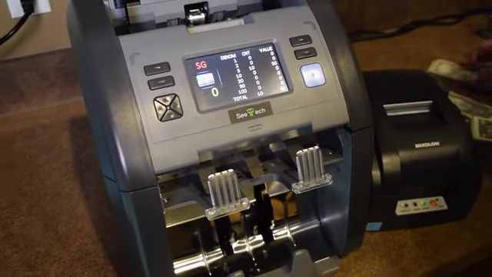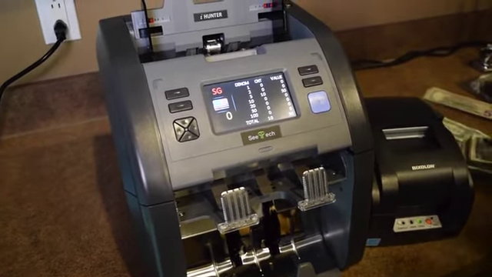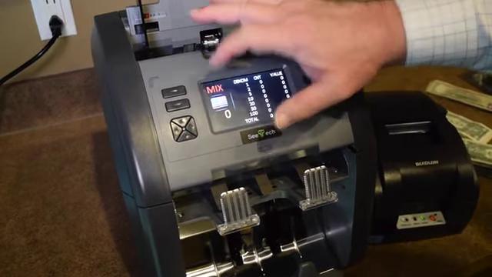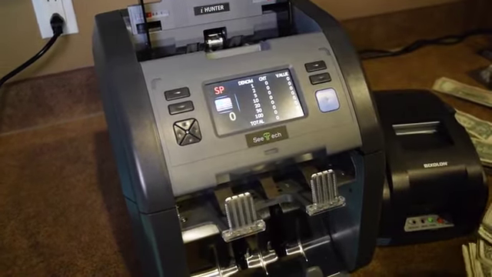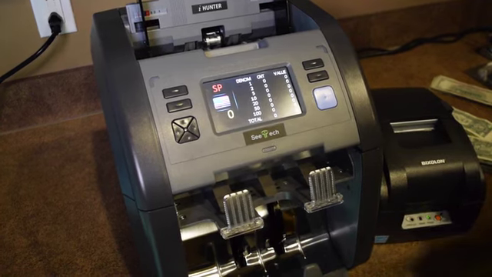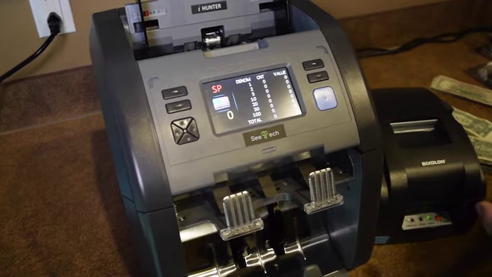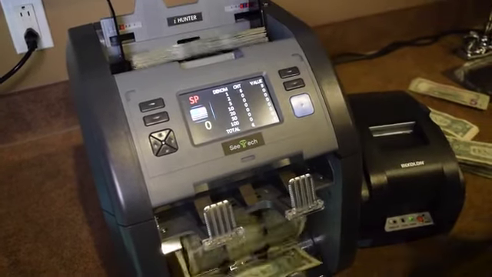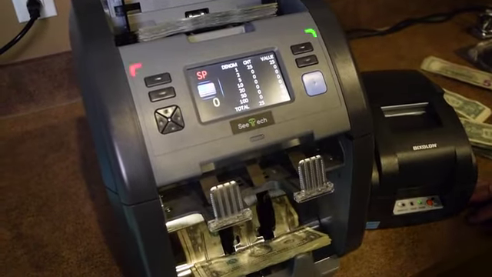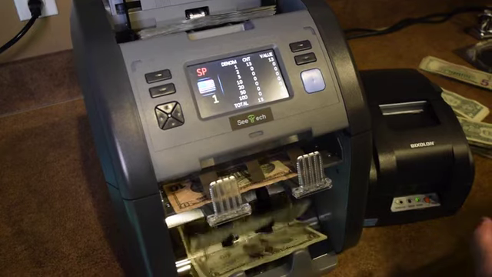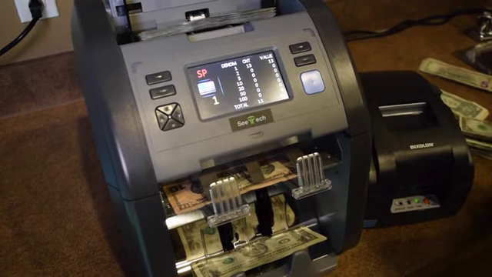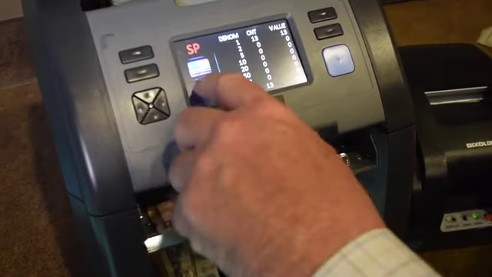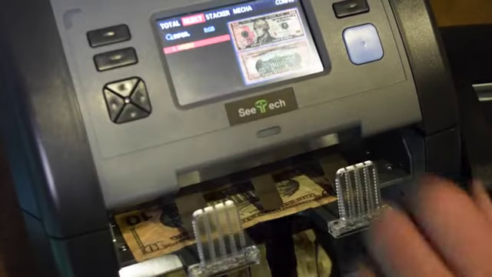Now, one of the common questions that always comes up is, what about counterfeit? So let's go back to separate. I've got all ones here. I'm going to insert a counterfeit 10, and let's see what happens. There's my batch of 25 again. So when I have a counterfeit note, the red indicator light comes on. I have a reject. I can touch that reject.